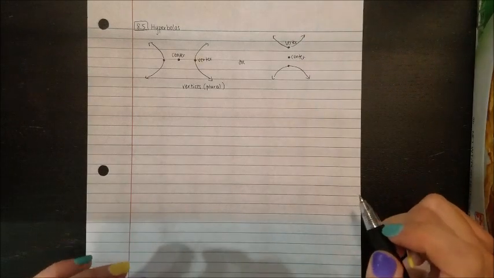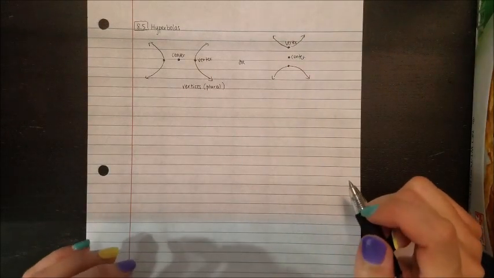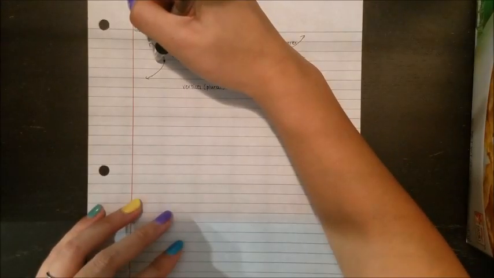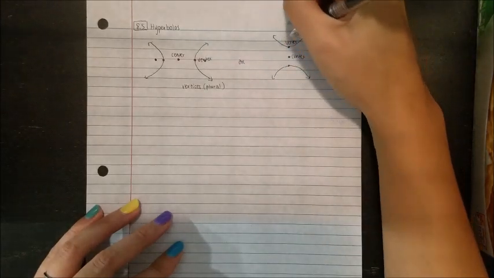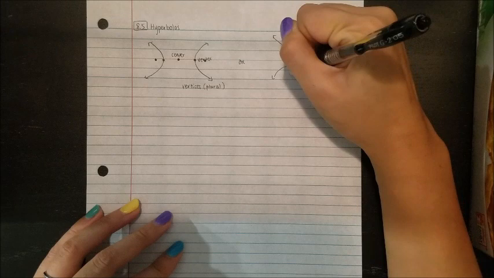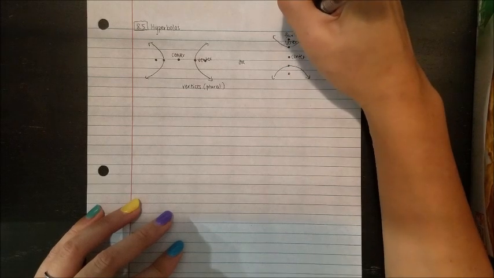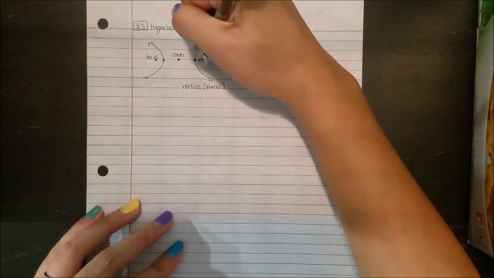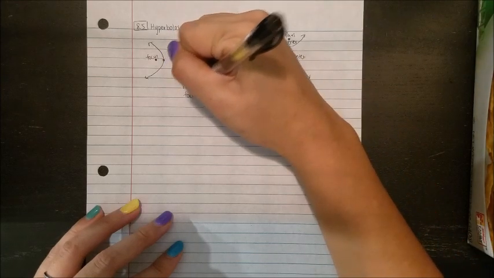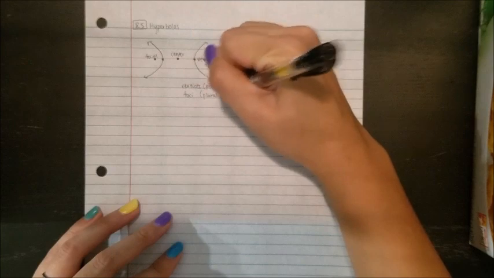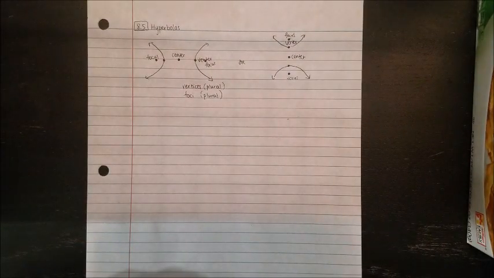Within each hyperbola there's also a focus point, and it always goes inside the U shape. The plural of focus is foci. That's basically all the parts we need to be able to graph a hyperbola.